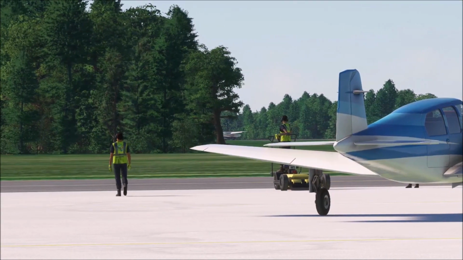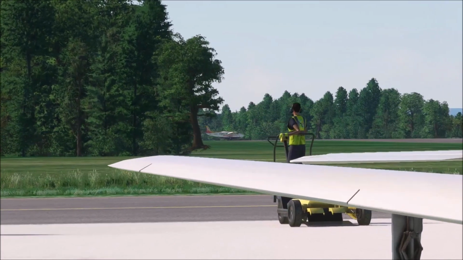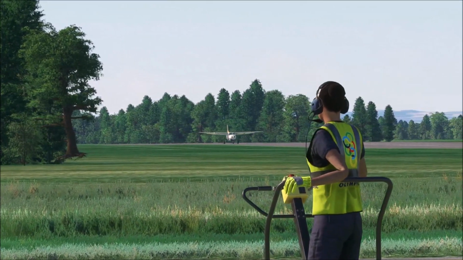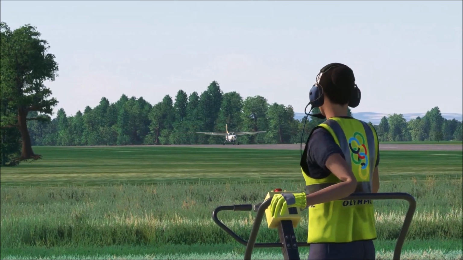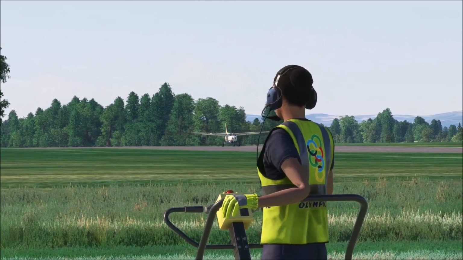Actually, there are not many nav aids here. There weren't any, only a DME frequency, as far as I remember. One of the most reliable planes in MSFS 2020 is the Cessna Grand Caravan 208B.